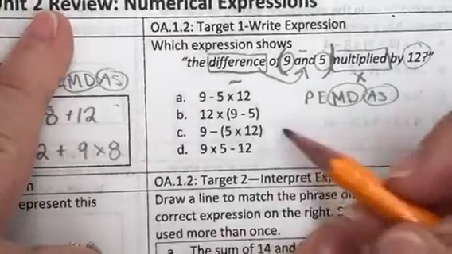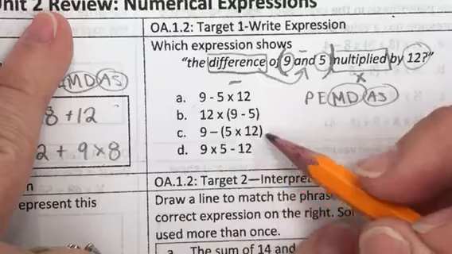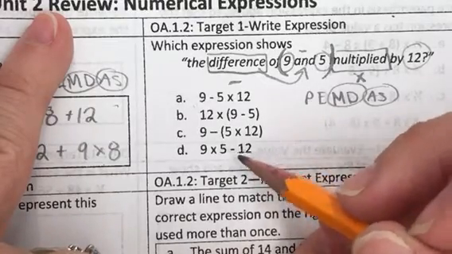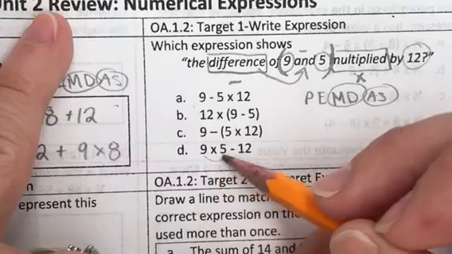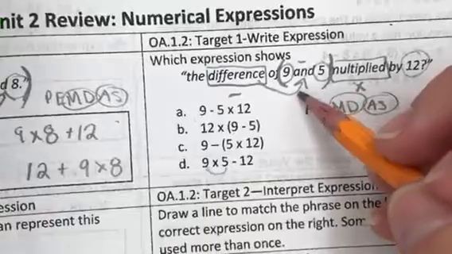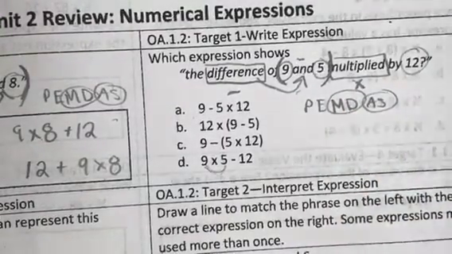C does not work because C has us doing the product of 9 and 12, or of 5 and 12, which we're not looking for. And D does not work because, again, with order of operations, you would be multiplying first, and I don't want to multiply first. I need to find this difference first and then multiply. So your correct answer is B.